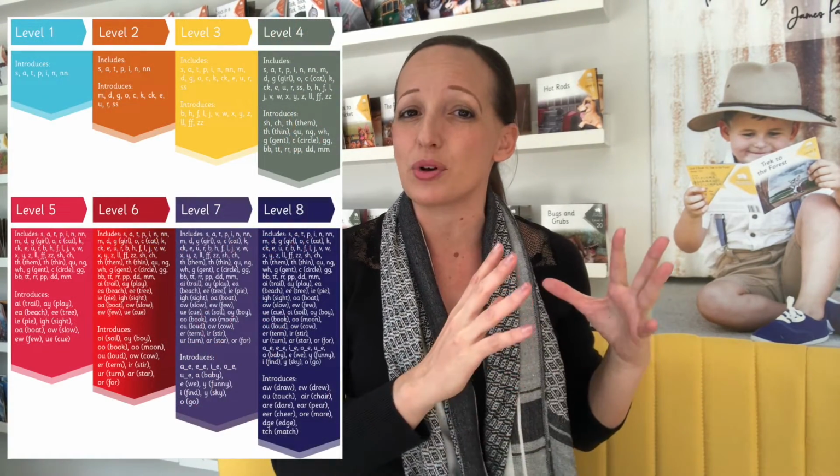So it's really important that we use something that's going to cater for all of our students, and that's where decodable readers come in. Decodable readers use controlled text. What that means is there is a sequential introduction of letters and sounds, starting at the most common consonants and short vowels and moving up in complexity.